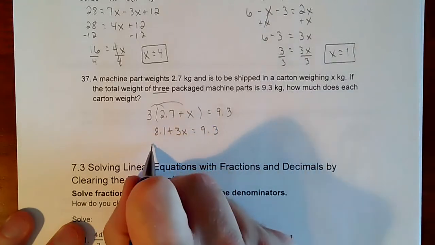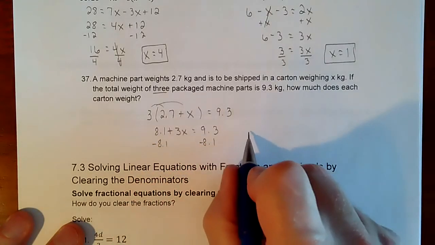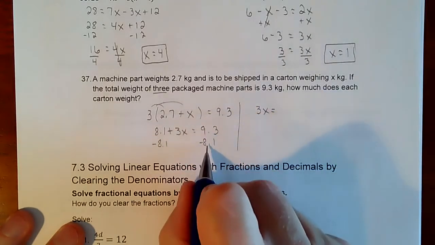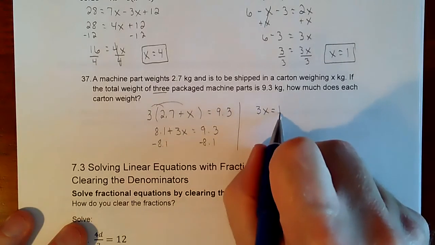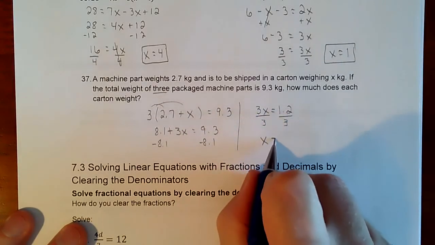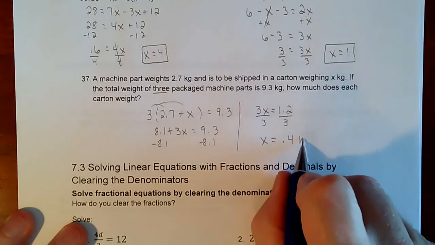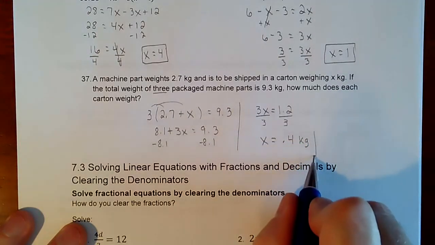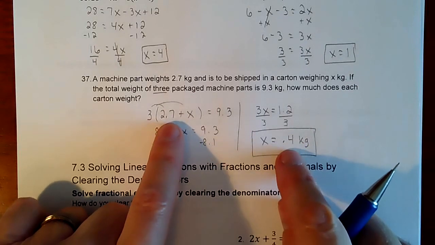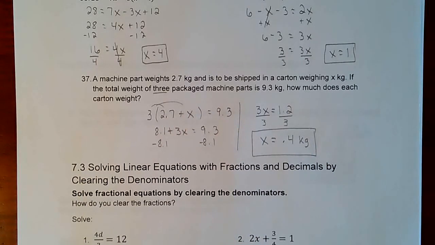And then I'm going to solve like normal. I'm going to bring my like terms together by subtracting the 8.1 to the other side. So I have a 3x equals 9.3 minus 8.1 is 1.2. Divide by 3. X equals 0.4. So that should be 0.4 kilograms. So that's how much each carton weighs. So together, if you added those together, they were each weighing together 3.1. And if you had 3.1 times 3, you get your total weight of 9.3.